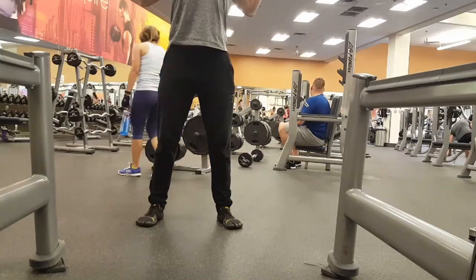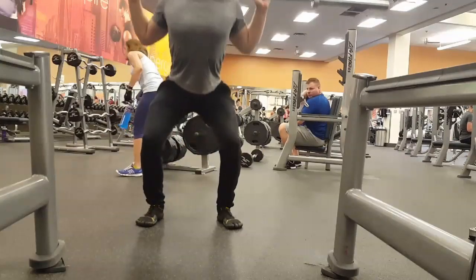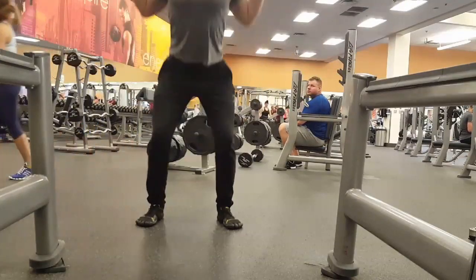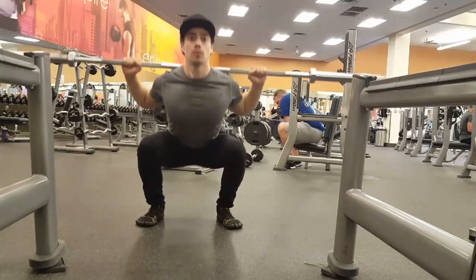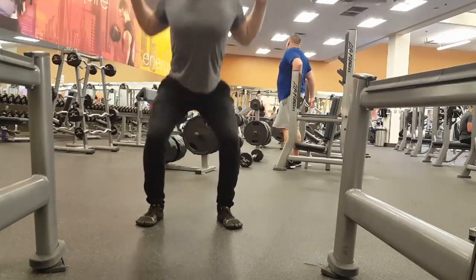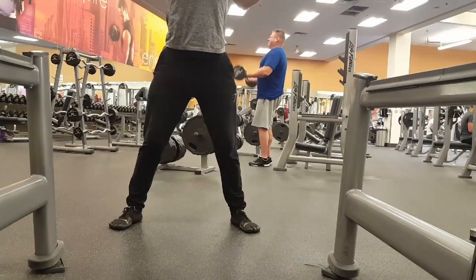And now this last exercise is a CKC lower body exercise, the squat, performing the most common variation here, about shoulder width foot stance, upright position.